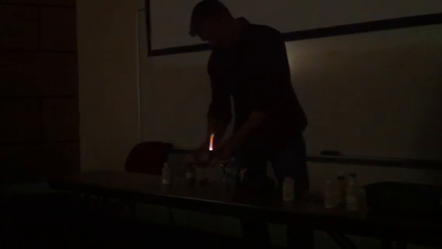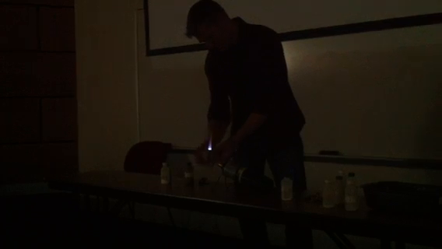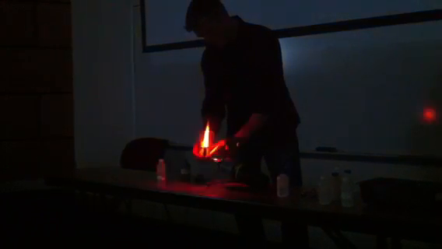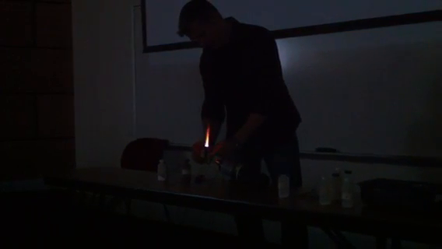Let's see if I've got anything else. Here's calcium. Calcium again is not red, not yellow, but kind of somewhere in between, right? Reddish, orangish.